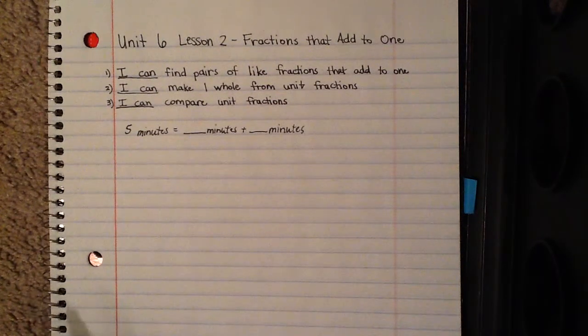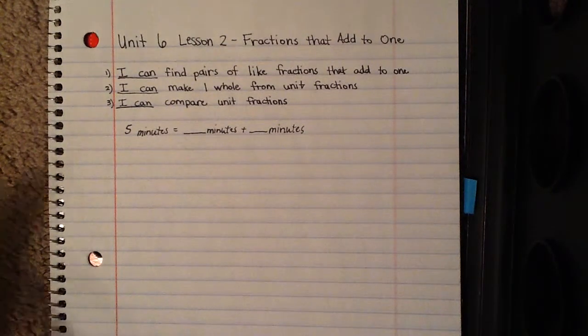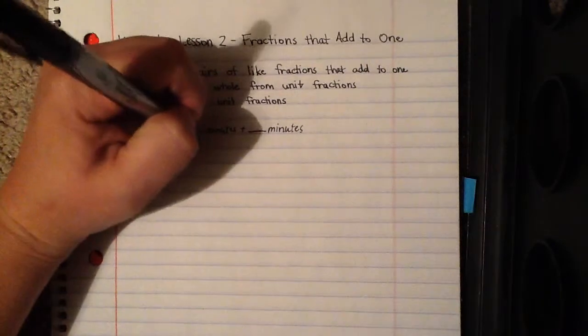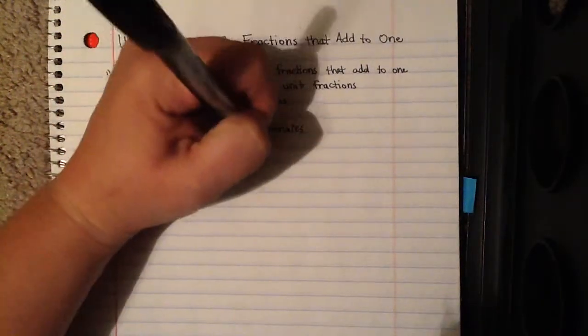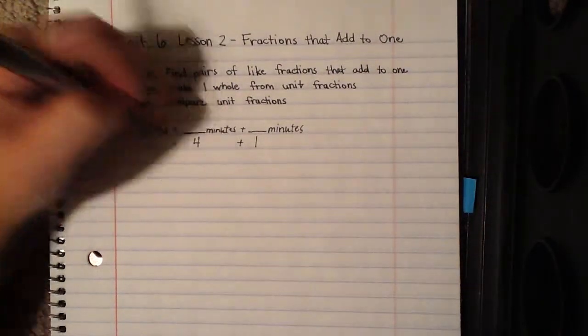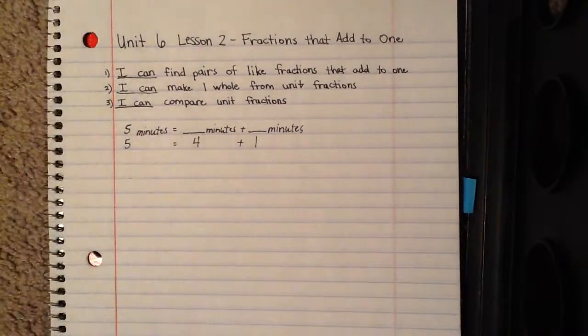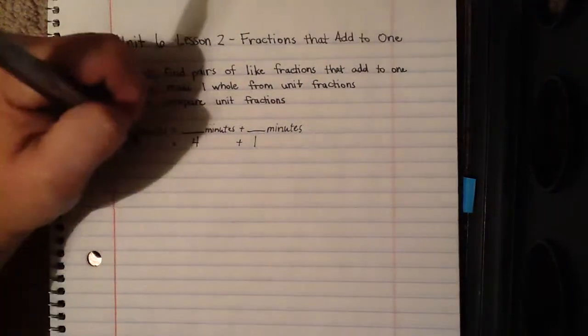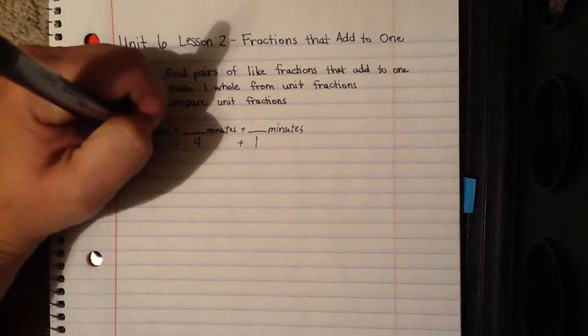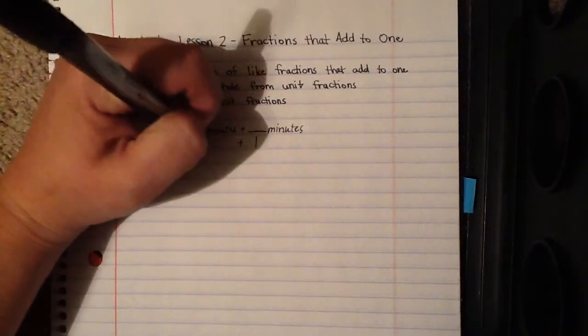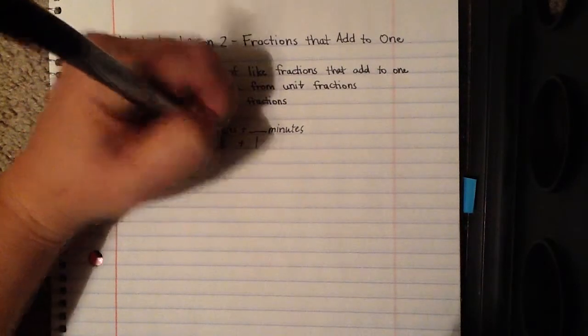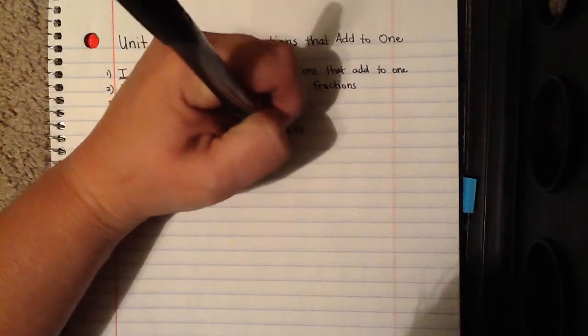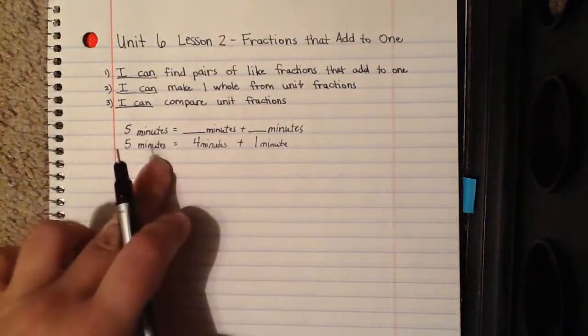Well, I know that I can get to 5 a couple different ways. The first way is that I can add 4 plus 1, which will give me 5. So 4 minutes plus 1 minute equals 5 minutes.